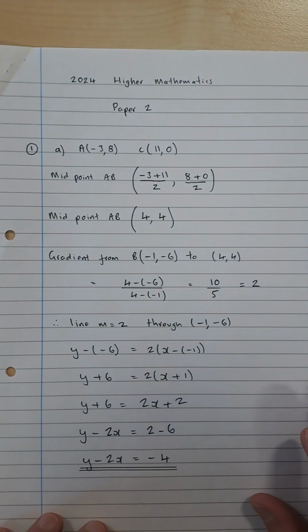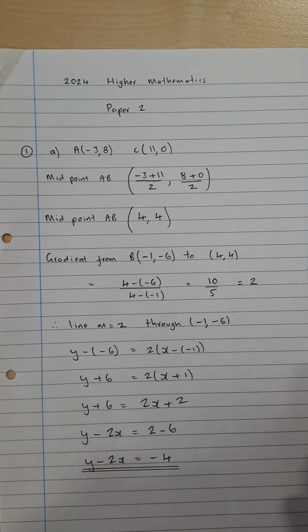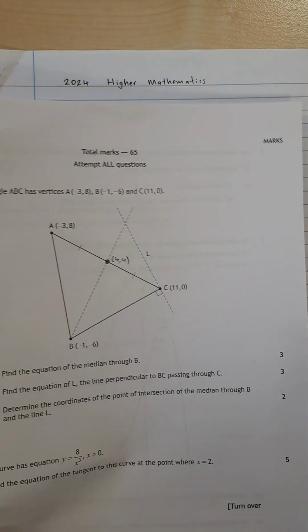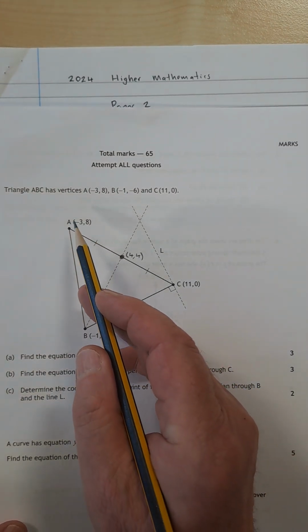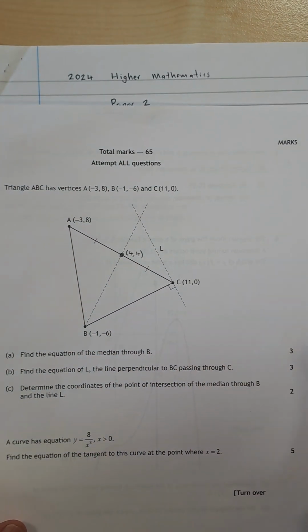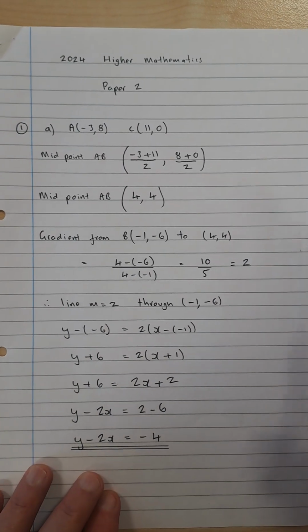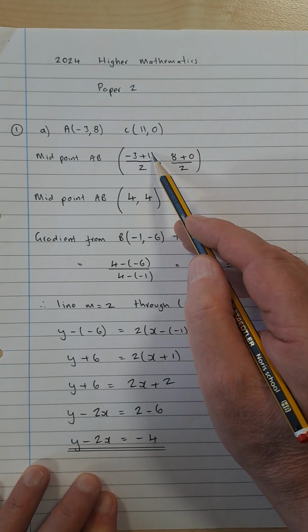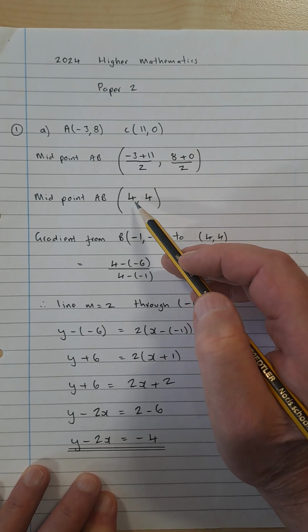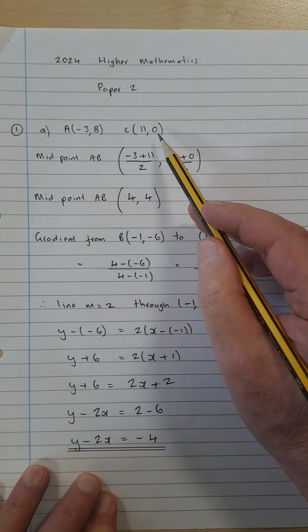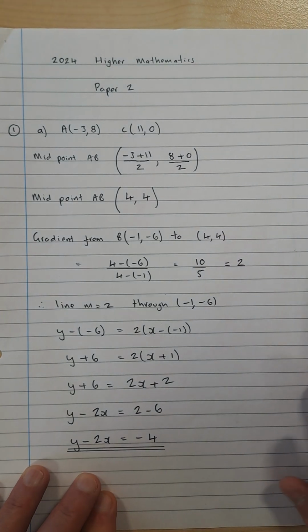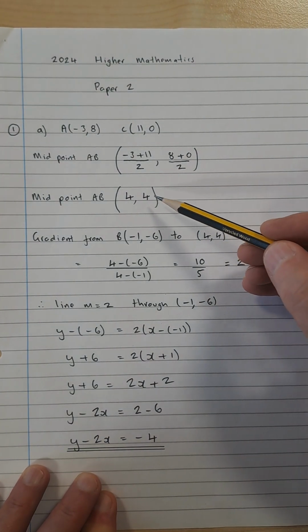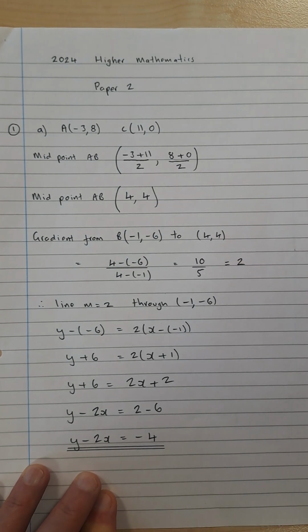So here we go. To get the point (4, 4), just go back to the diagram, we need to get the midpoint of AC. And how did you do that? Well, you just add the x coordinates, minus 3 plus 11, and then half it. So that gives you 4. And then you add the y coordinates, 8 add nothing is 8, of course, half it, you get 4. So the midpoint of AC is (4, 4).